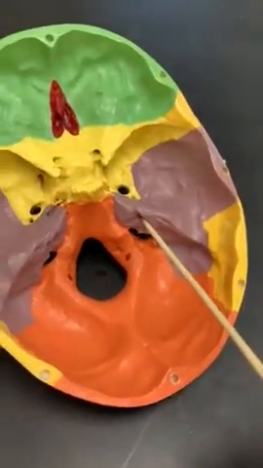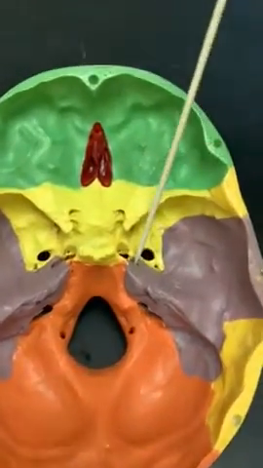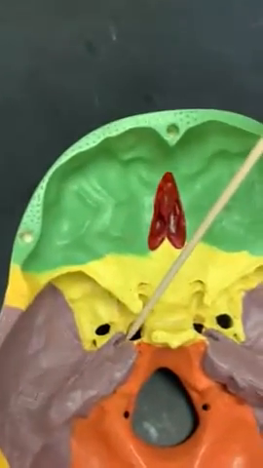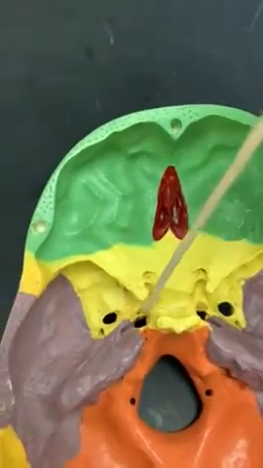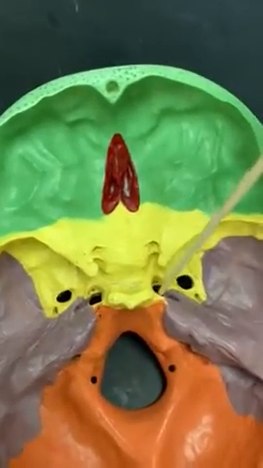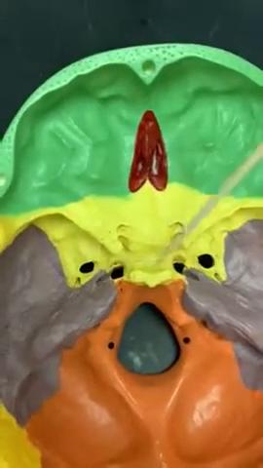And then you don't want to confuse this with the carotid canal, which is actually anterior. So the carotid canal then is up here and up here. And then this here is the foramen lacerum, but you do not need to know the foramen lacerum. I just want you to be aware that it's there. And then of course you have the carotid canals here.